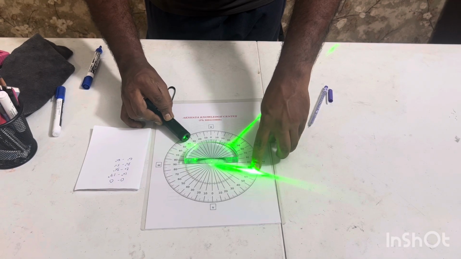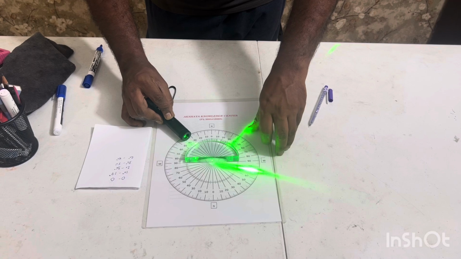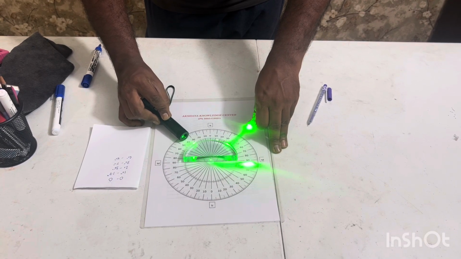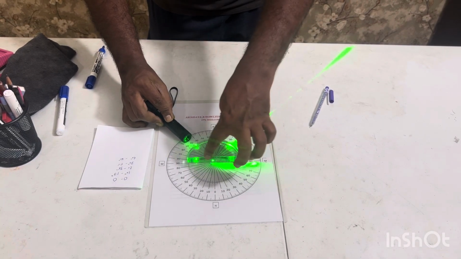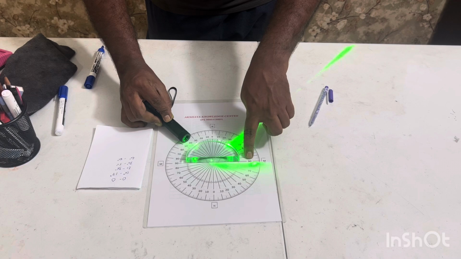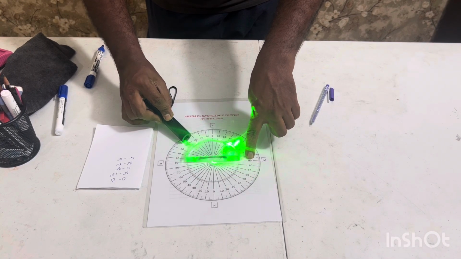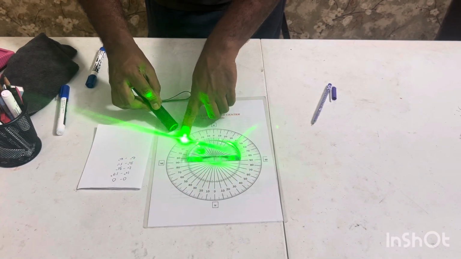As soon as this refracted ray touches the 90 degree mark, I will stop. So I'm moving it further, further moving. Now observe, that's where the refracted ray is brushing this surface, or in other words, it is showing 90 degree refraction. And the angle at which this is happening is 43 degrees.